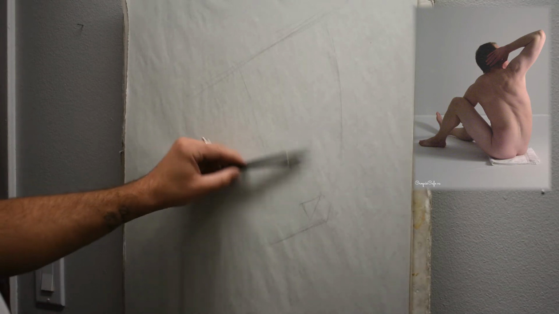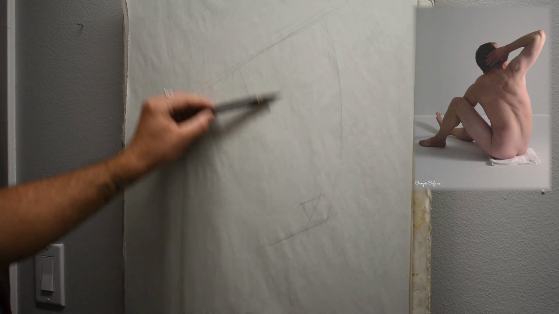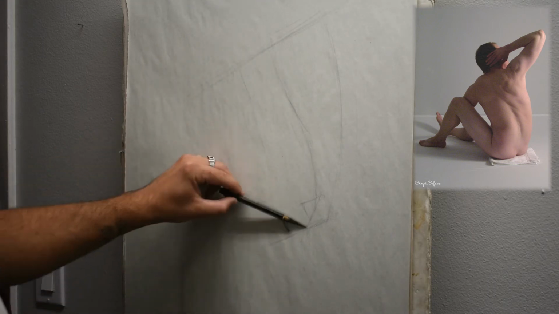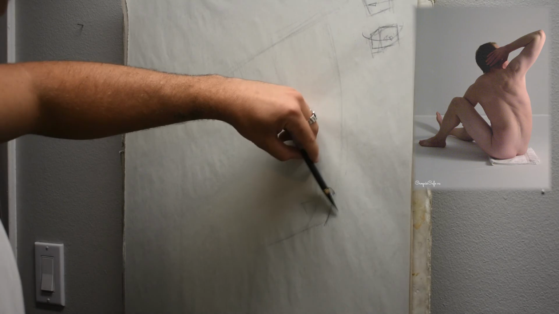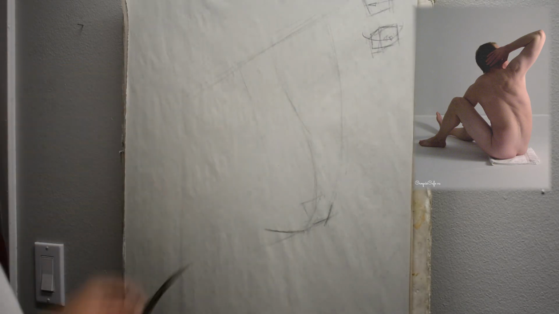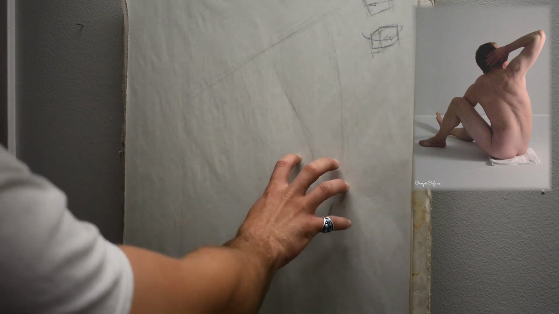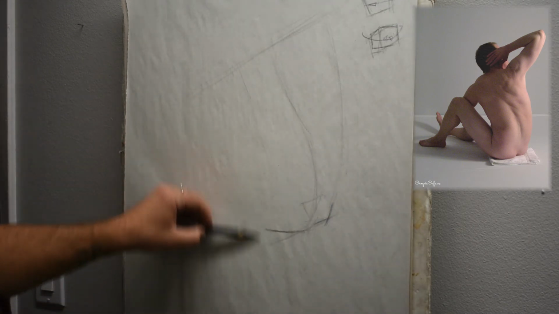So finding that, we can find this central curve, and there is an S curve happening here. Since he's sitting on the ground, it's nice to have this ground plane sorted out.